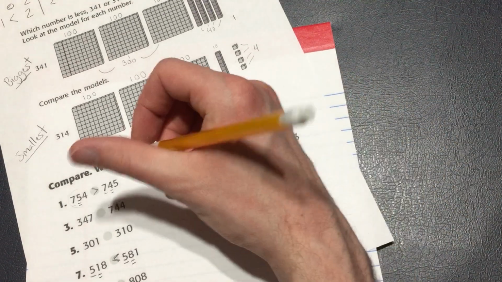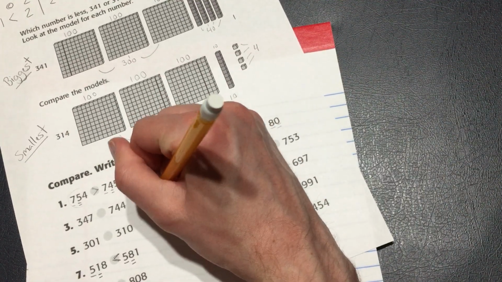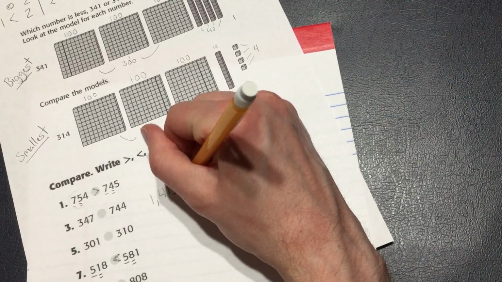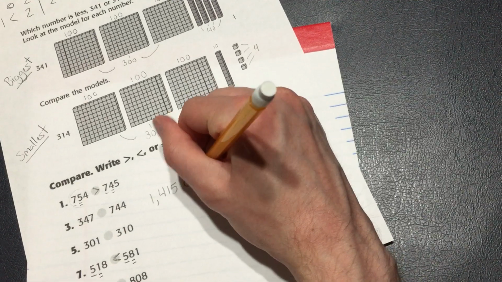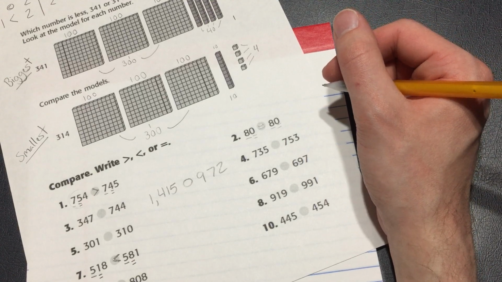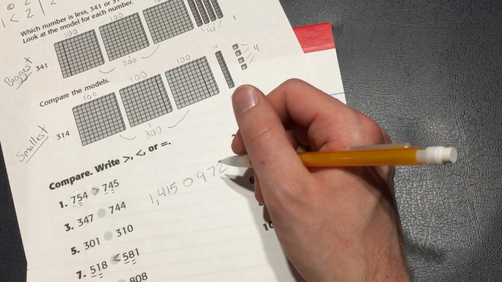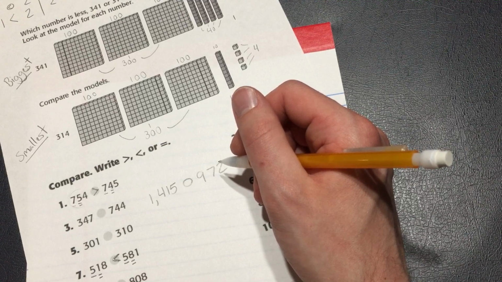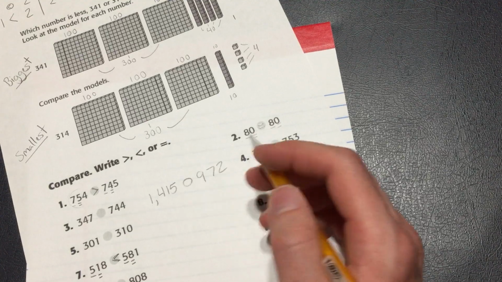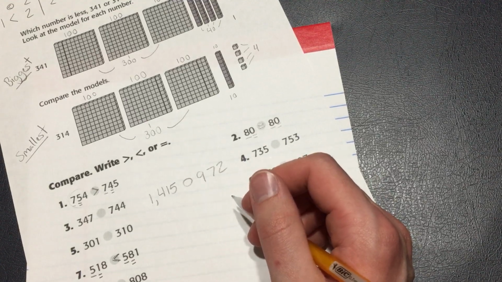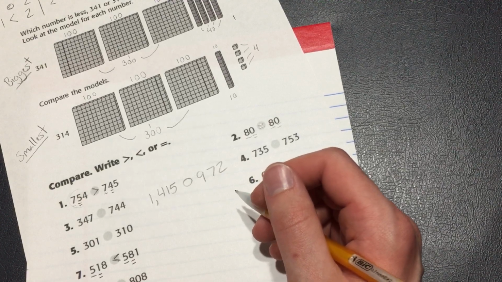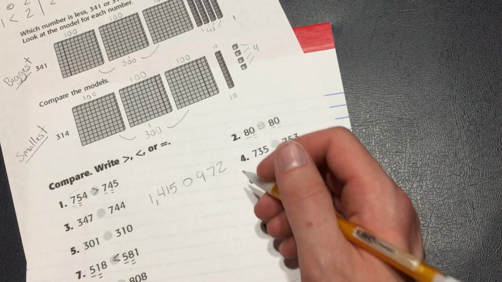Now what if I ran into a situation like this? What if I had 1,415 and 972? There's something a little bit different about this one, because this one has 1, 2, 3, 4 digits in it. This one only has 1, 2, 3. So the first thing I want to do is make sure that they have the same number of digits, that way I can fairly compare.